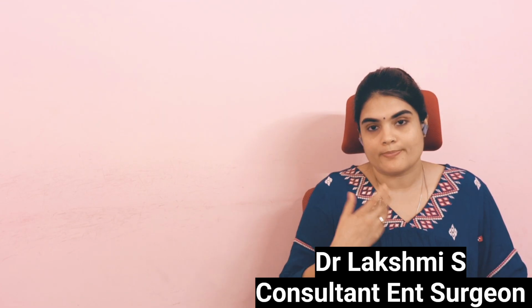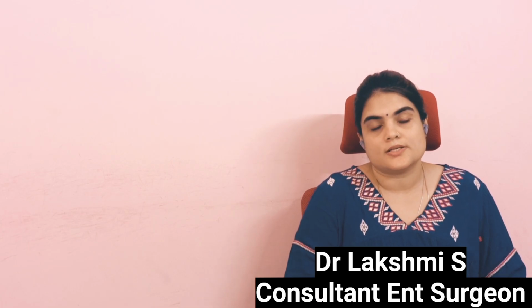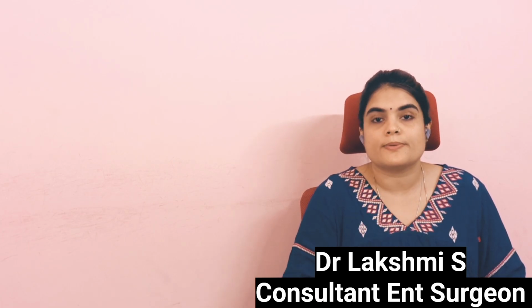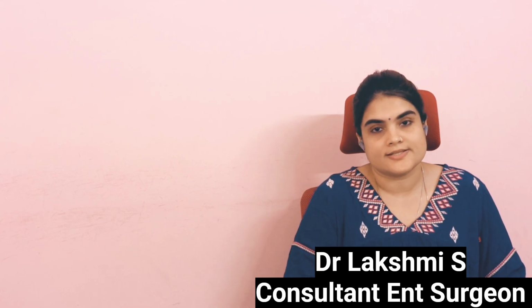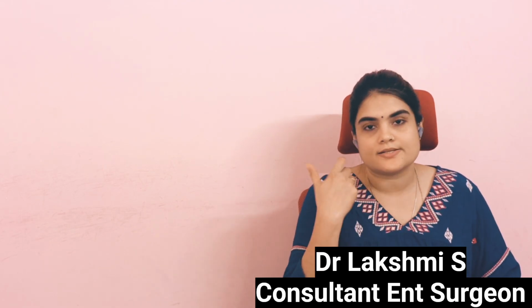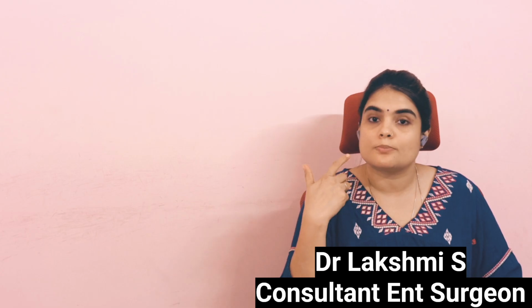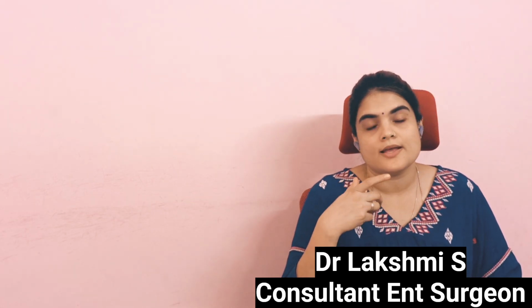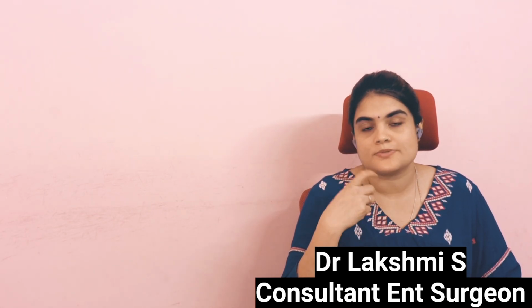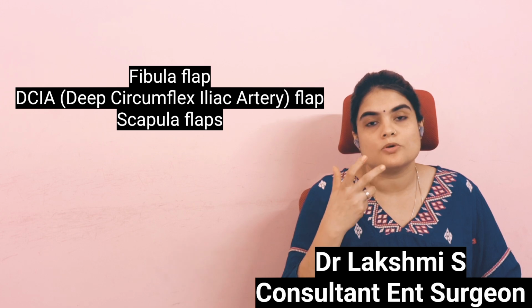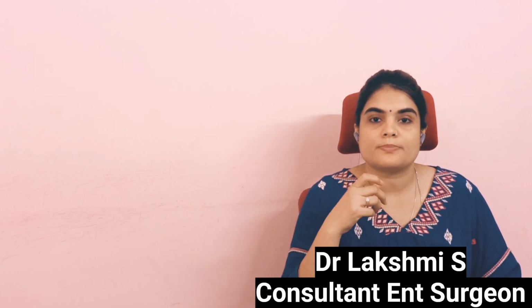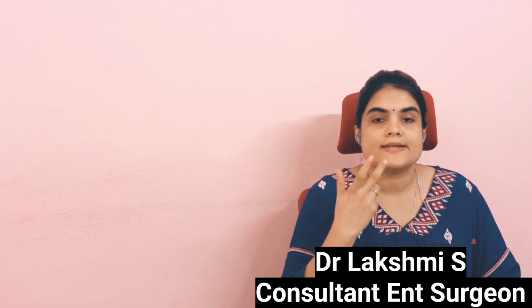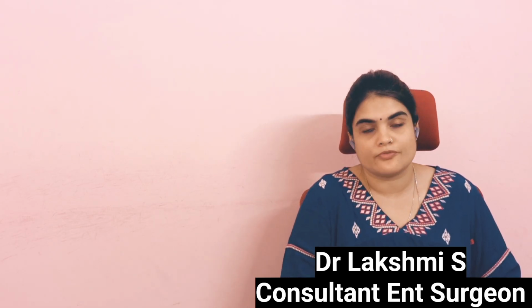If the soft palate is resected, you can use a free flap plus a superiorly based pharyngeal wall flap to prevent any nasopharyngeal insufficiency. After segmental resection of the mandible, vascularized bone flaps are recommended, like fibula flap, DCIA flaps, or scapula flaps, because most often after segmental mandibulectomy the patient will require radiotherapy. So to prevent non-union or necrosis, it is better to use vascularized bone flaps.